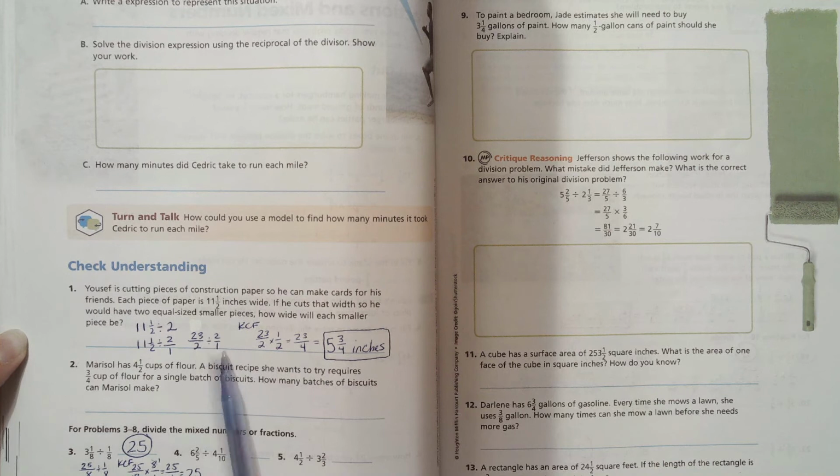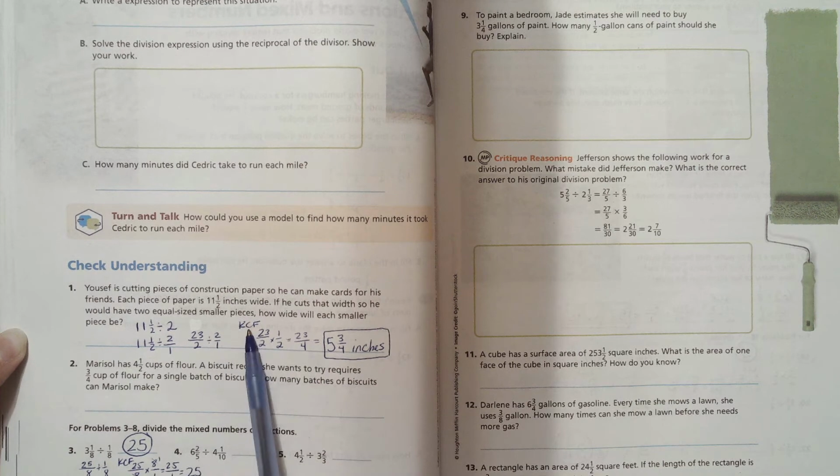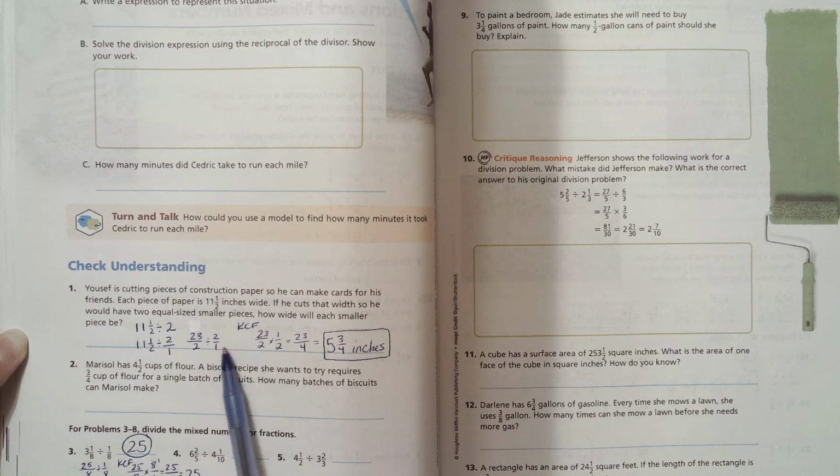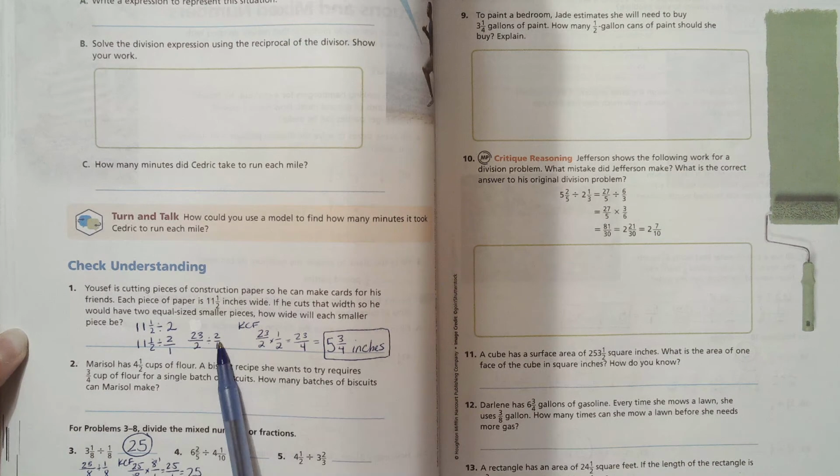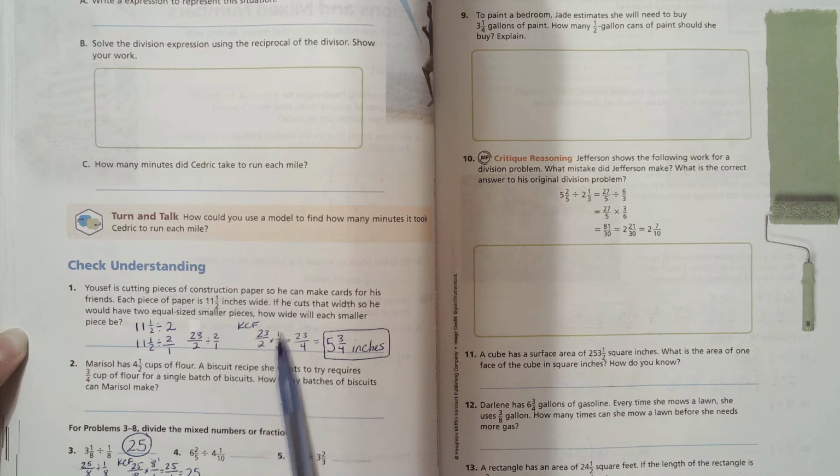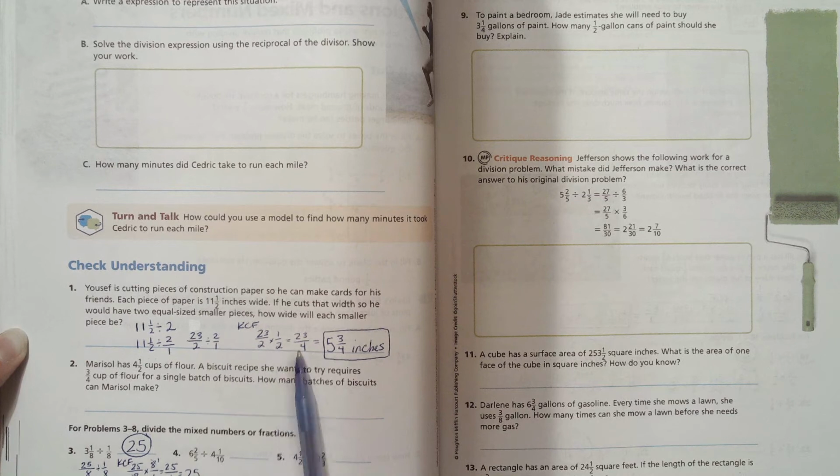After you convert your fractions, then you can apply the rule of keep, change, flip. Keep the first fraction, 23 over 2, change the division sign to multiplication, and flip the second fraction. So 2 over 1 now becomes 1/2. Now you're going to either cross simplify or multiply across. 23 times 1 is 23, 2 times 2 is 4.